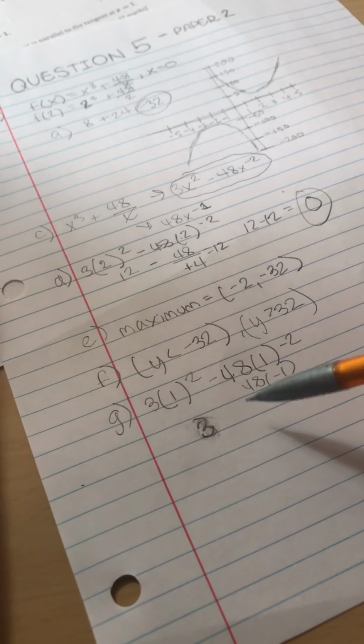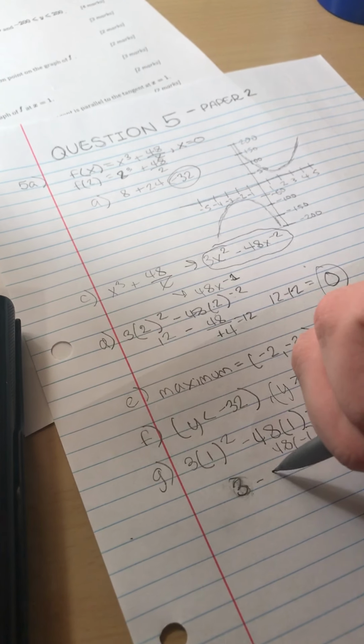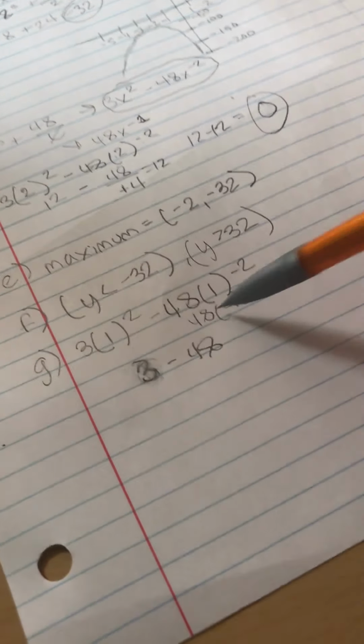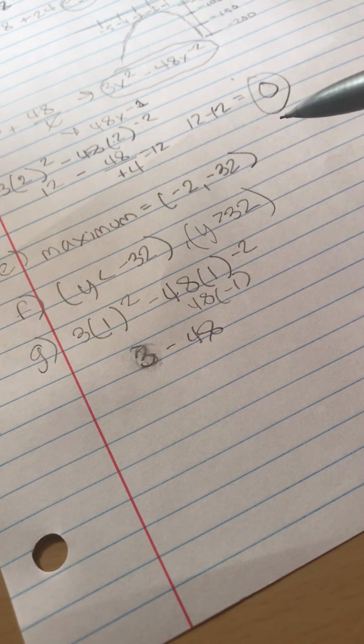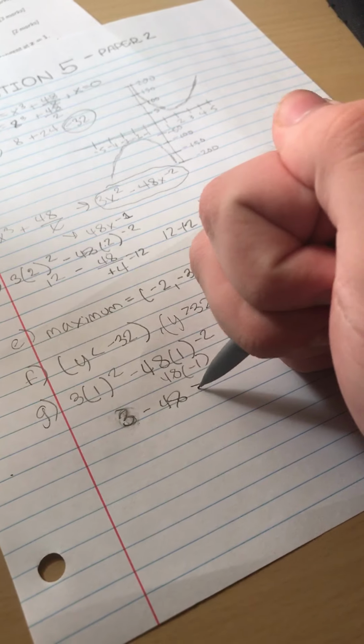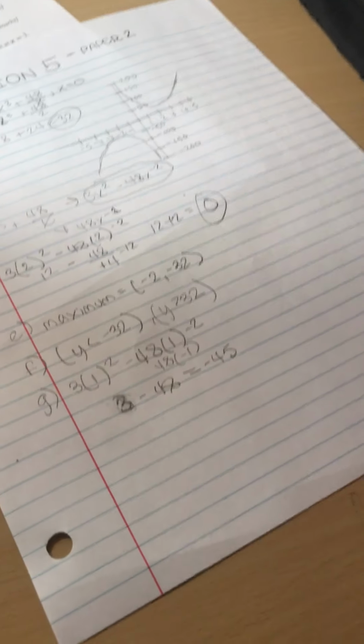I hope you can hear me. Okay, so that's a 3, and then you're basically just going to have minus 48 because the negative made it a minus. Right? And then that is going to equal negative 45. Alright, let's move on.